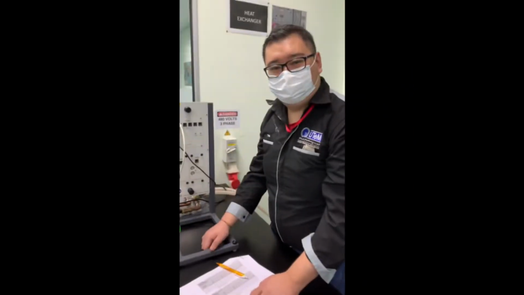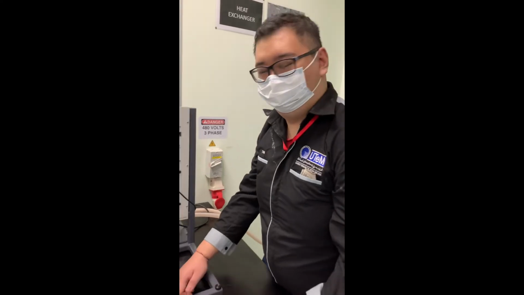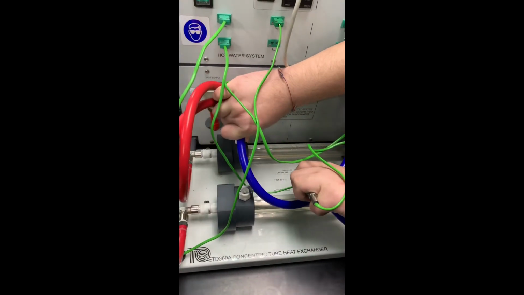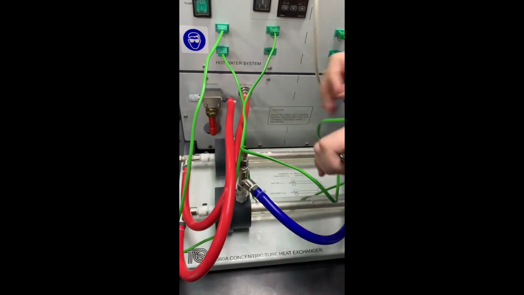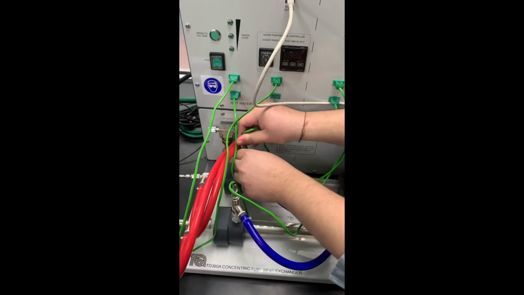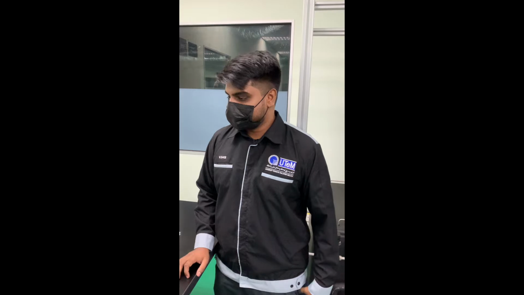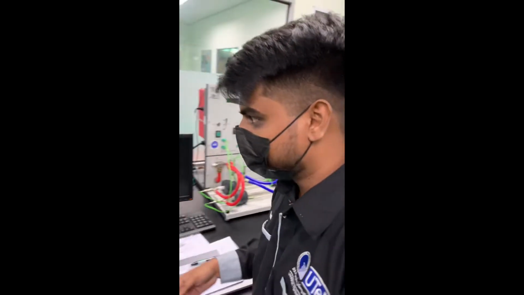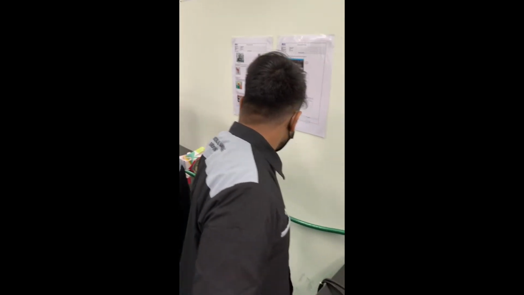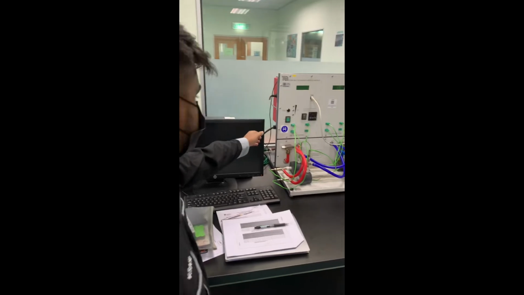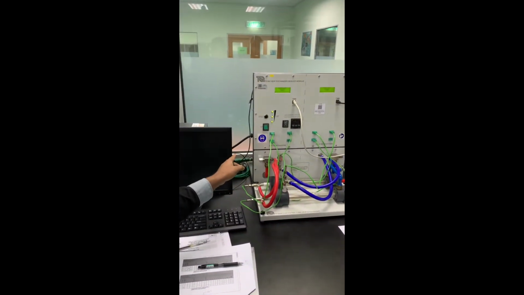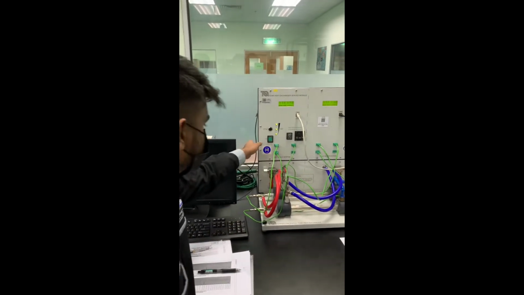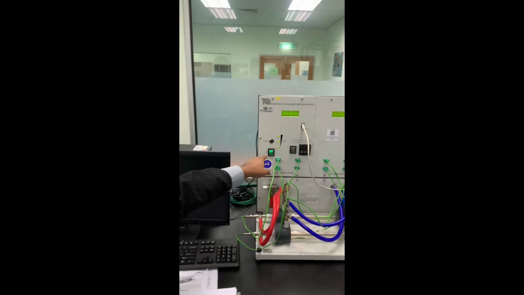Okay, nice. Right now, we are going to change from counter flow to parallel flow. After we change from counter to parallel mode, we need to start our experiment. So first we have to switch on the water pump. Then we need to switch on the main power. Second, we have to switch on the pump. And we need to switch on the temperature controller.